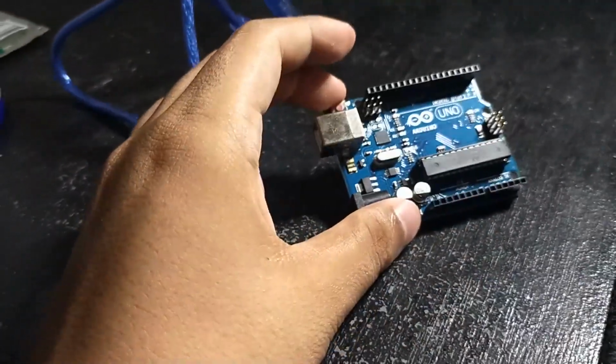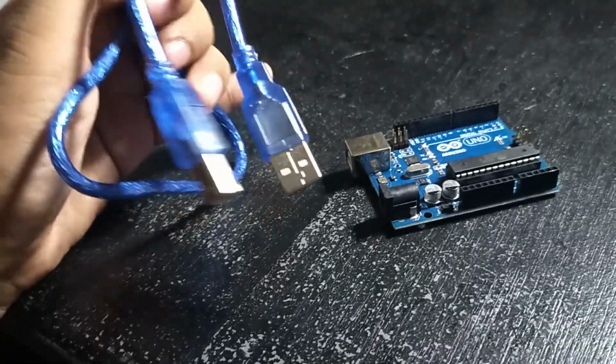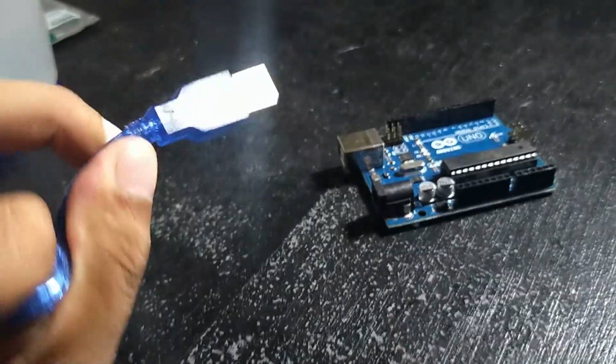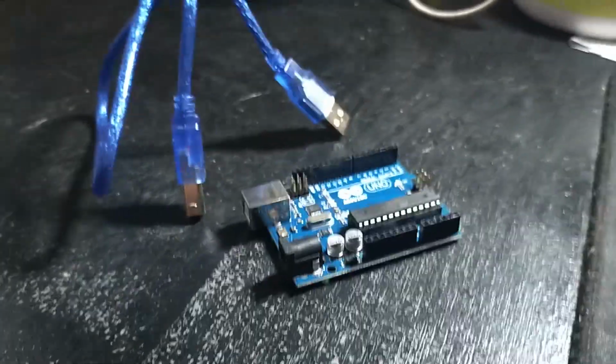Good day. In this video, I will guide you in a step-by-step process on how to set up your Arduino and install its respective IDE. First thing you need is your own Arduino board along with its USB cable adapter.